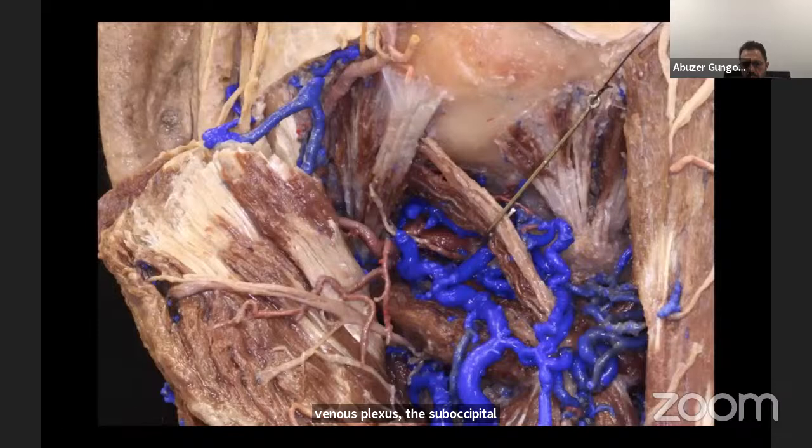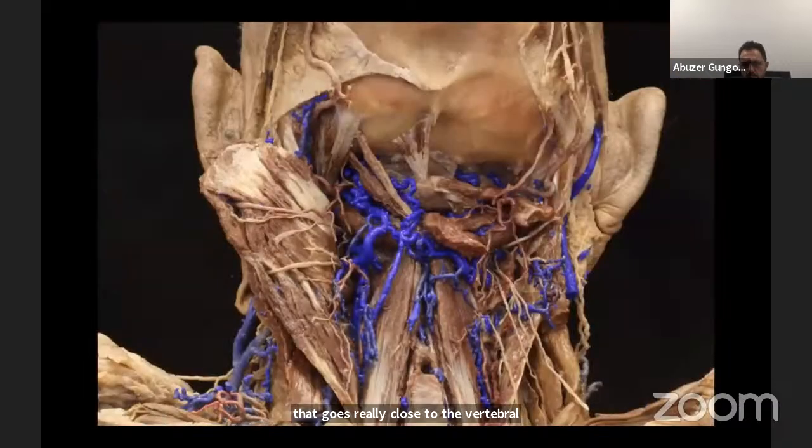And if we retract the muscle, we can see very well the vertebral artery in the center. And this is the ramus of C1 that goes really close to the vertebral artery in this segment. Here in one side, we can see it not dissected, and here completely dissected, and we can see the vertebral artery.